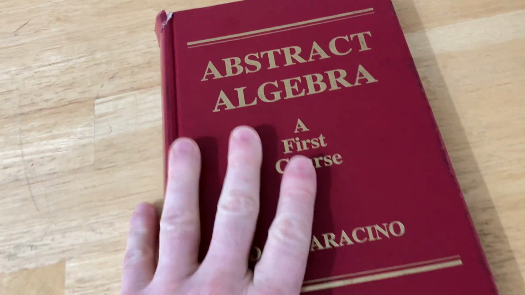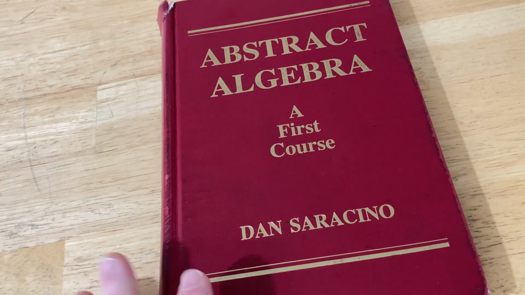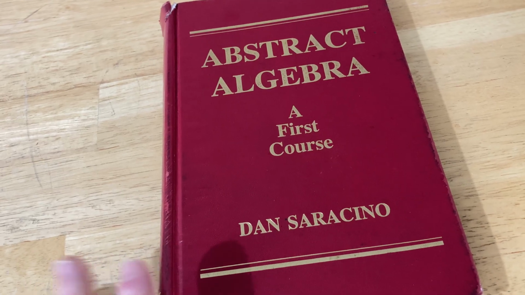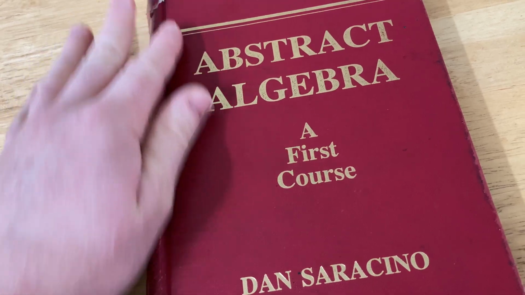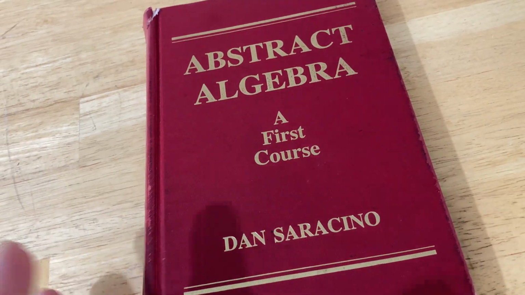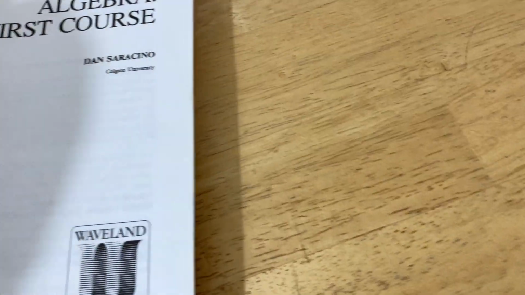In my opinion, this is probably the easiest abstract algebra book that you can buy. It is definitely for beginners. It is not a perfect book for various reasons, and we'll talk about why. And it's also a very good book for various reasons, and we'll talk about why. So let's go ahead and open it up. I'm going to show you the inside.